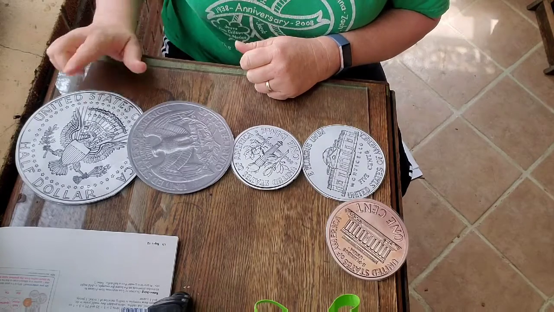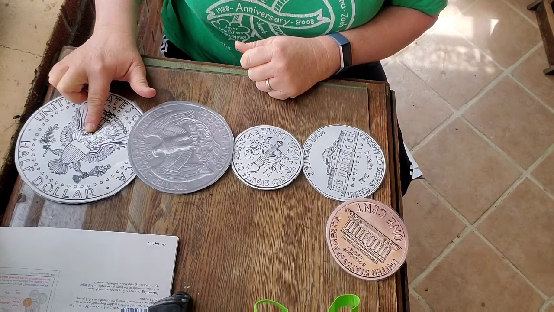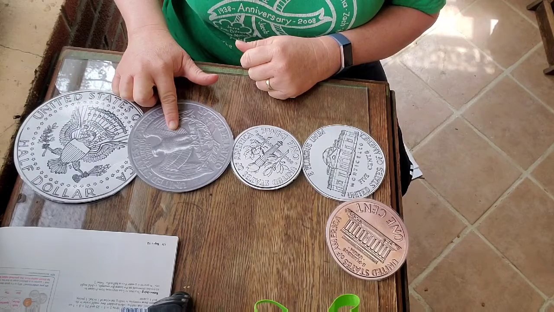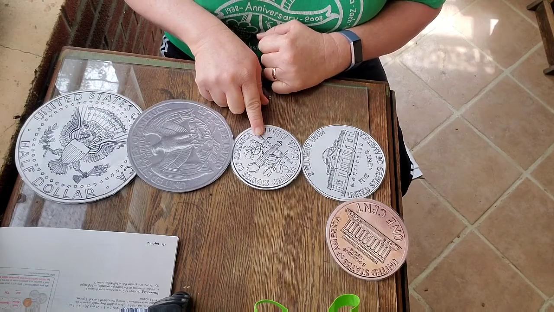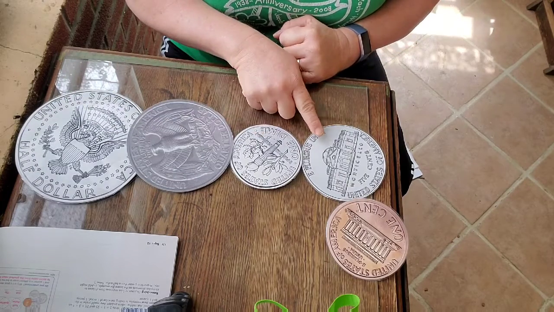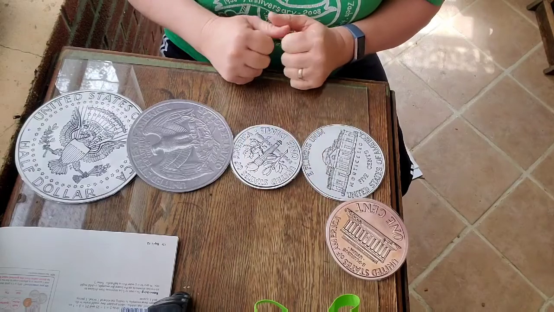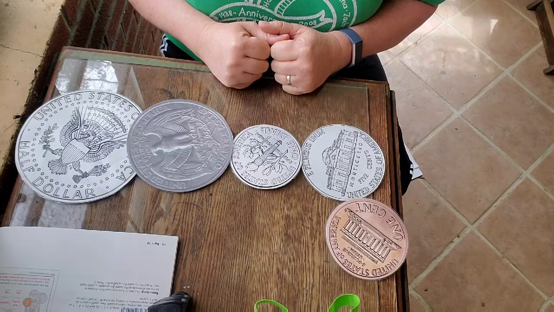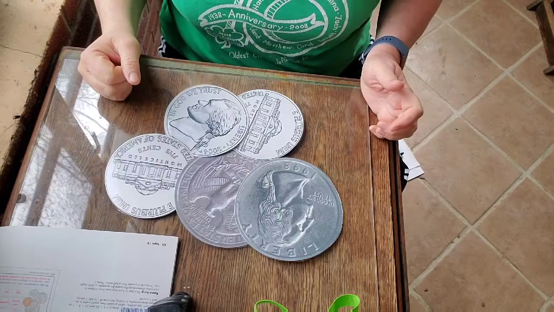So this one goes 50, 75, 85, 90, 91. 91 cents.